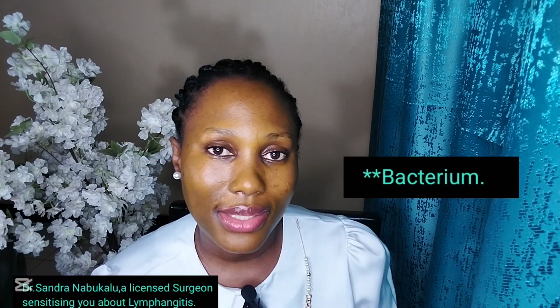Individuals that have skin conditions, for example, chickenpox, psoriasis and eczema, as well as other skin conditions, because this can also cause a breach of the integrity of the skin, and this can be a portal of entry of the bacteria. Remember that the commonest cause of lymphangitis is when a bacteria enters the skin via an injury or a breach of integrity of the skin.